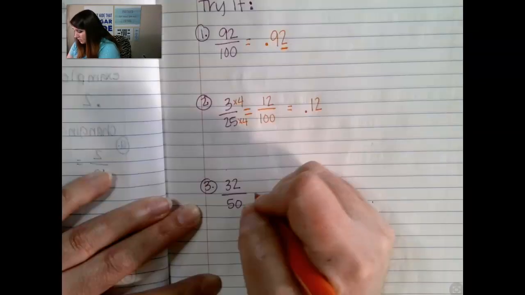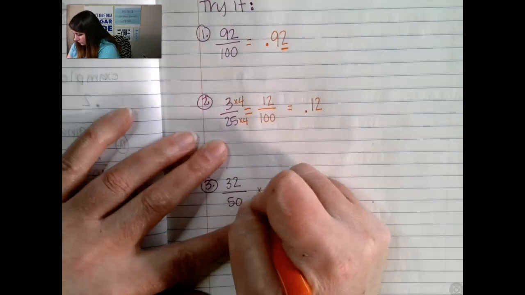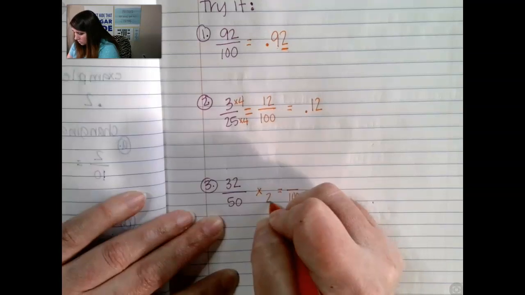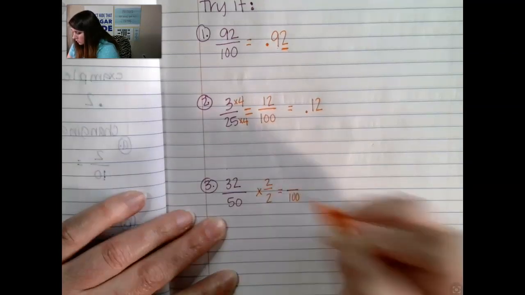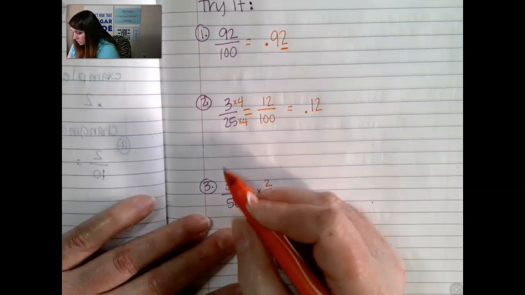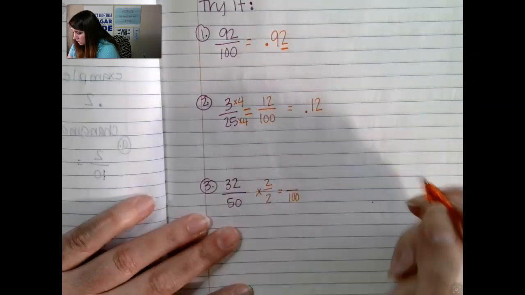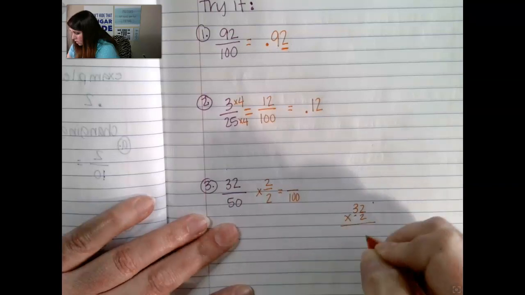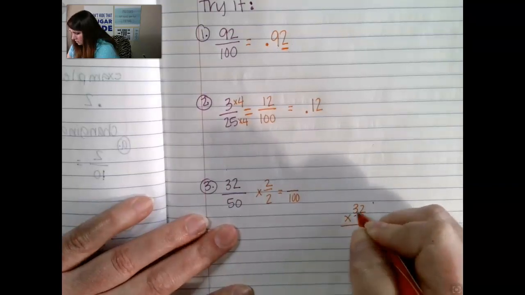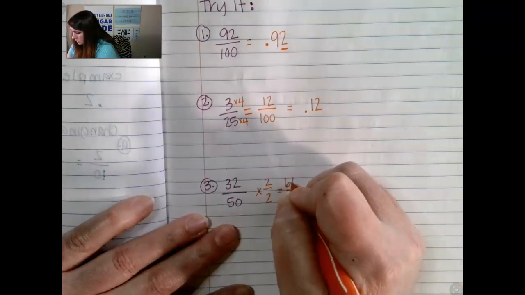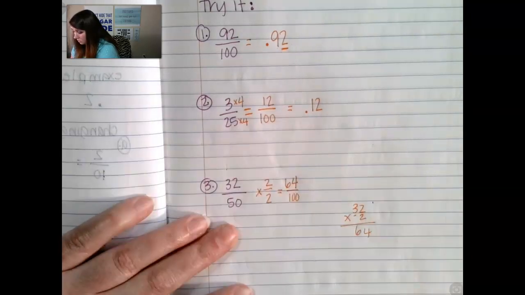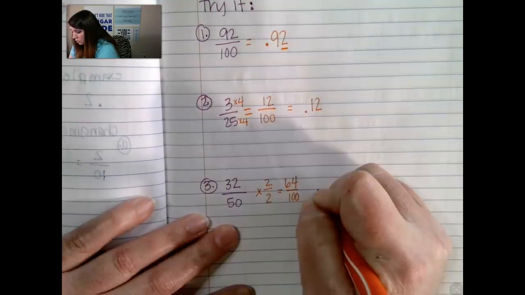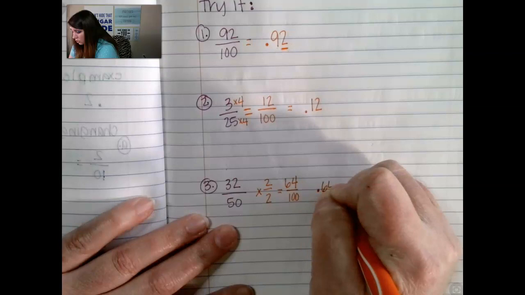Okay, and last but not least, I can get this one to be 100 by multiplying by 2 over 2. So 50 times 2 gives me 100. 32 times 2 is 4 and 6. So 64. Or I could have just doubled that. 64 hundredths is 64 hundredths as a decimal.